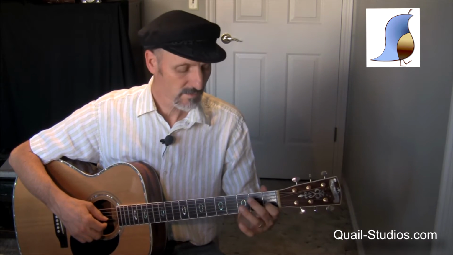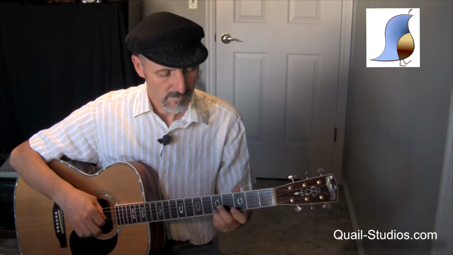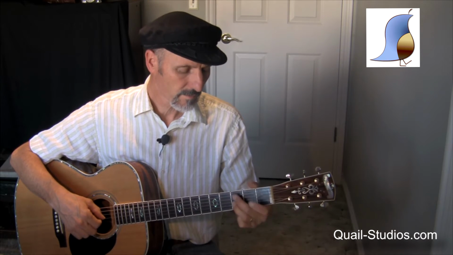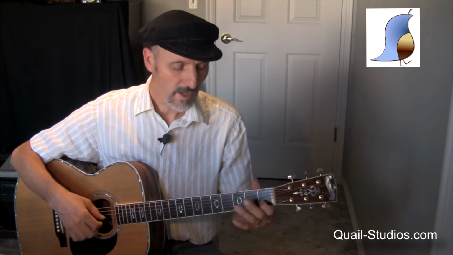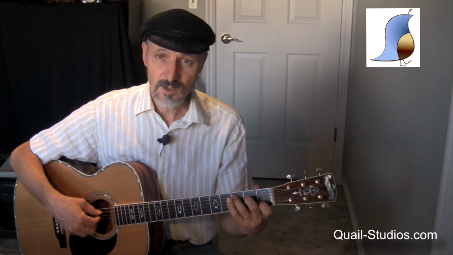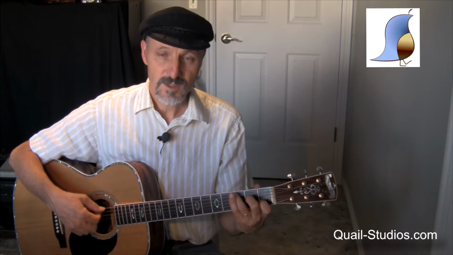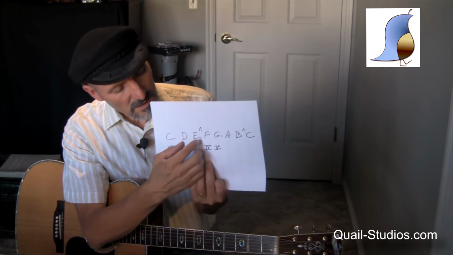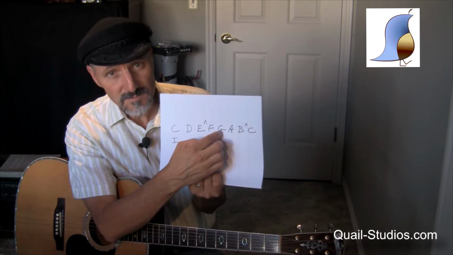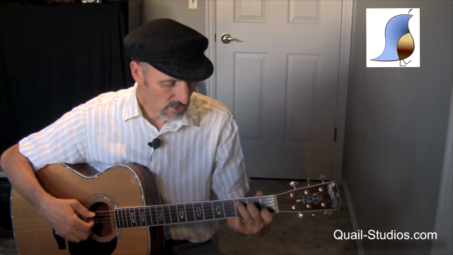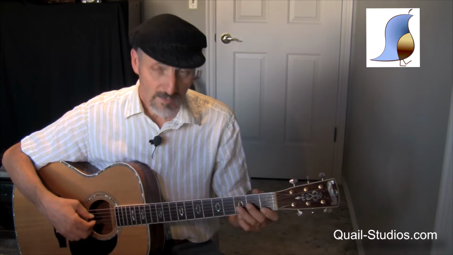The notes in the melody, okay, the first note, which is a C, goes along with the 1 chord, or the C chord. The C is a chord tone. The notes in the C chord are C, E, and G. Okay? So it goes C, E, G. And now I've got a G note.